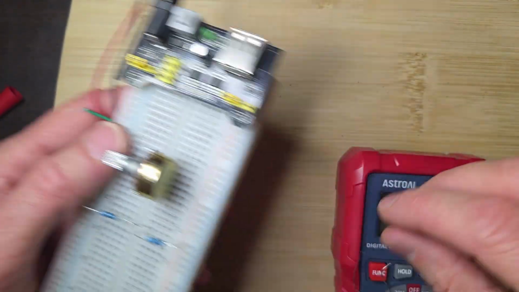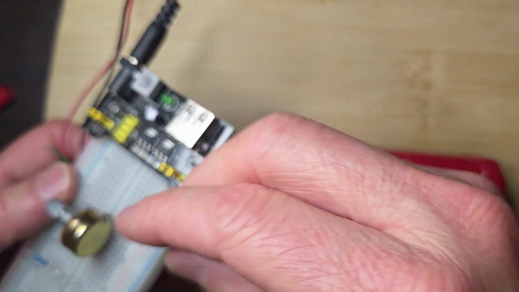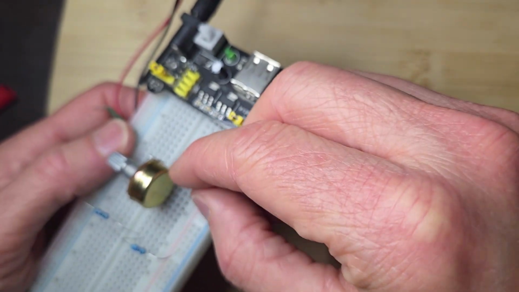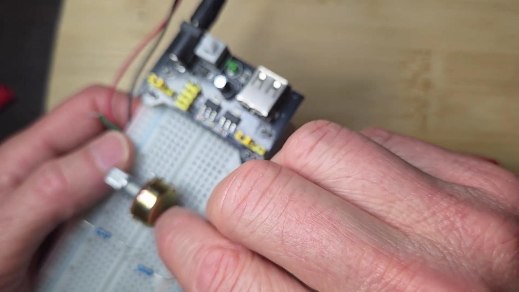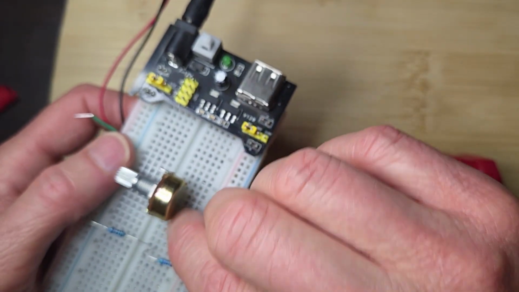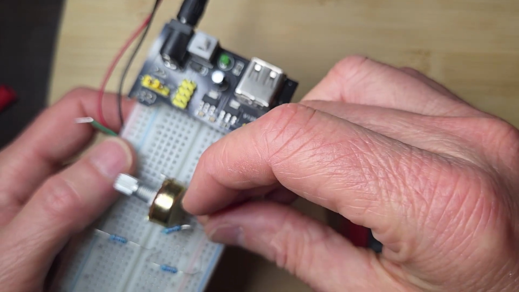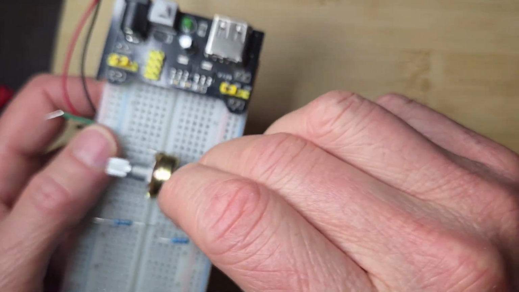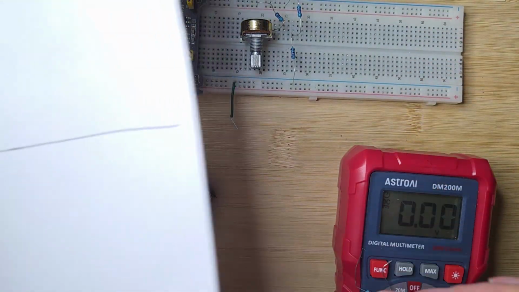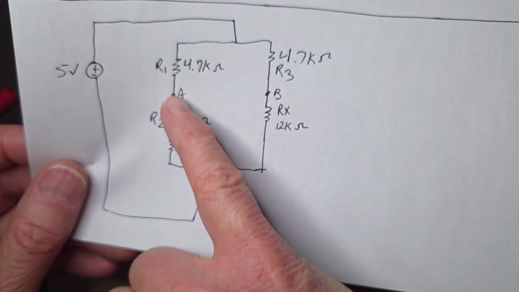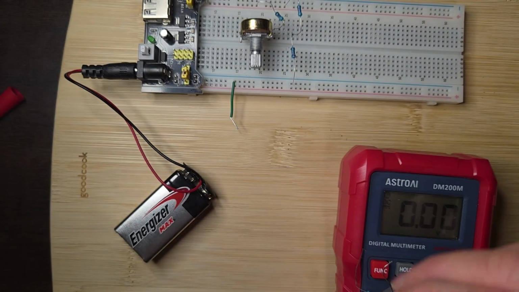Oops, I dropped it. So I'm going to take this, and I'm going to put it right here. So I'm going to take this guy, and okay. What I'm doing is I'm just trying to put a potentiometer in there, is what I'm trying to do.